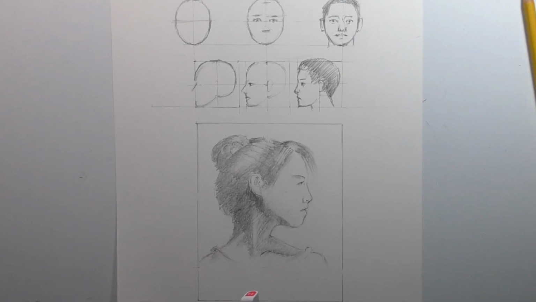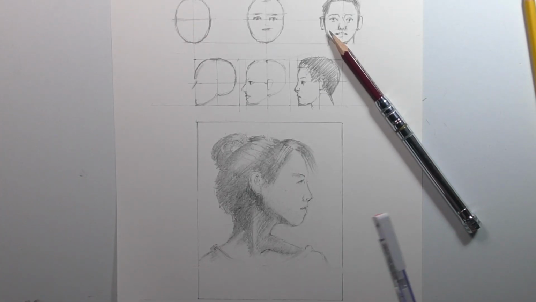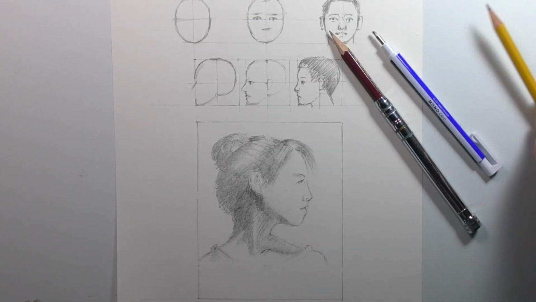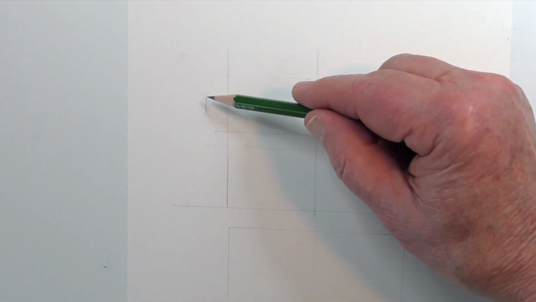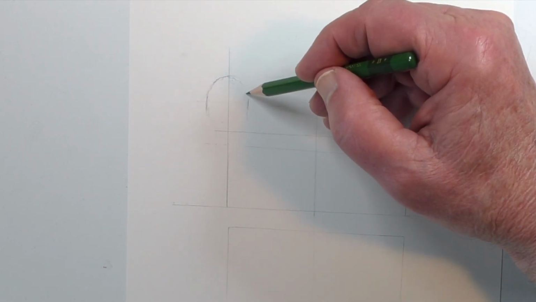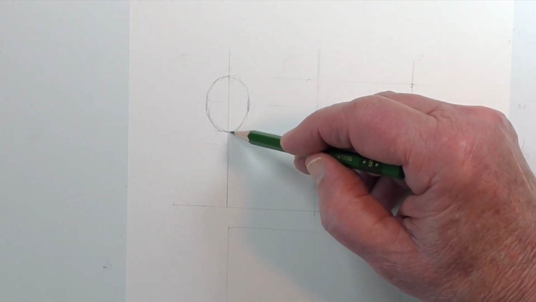In this lesson, I'll show you a simple approach to drawing the head from both the front and the profile view. I begin with a series of quick construction sketches, using simple ovals and guidelines. I explain the basic proportions of the head and the placement of the features.